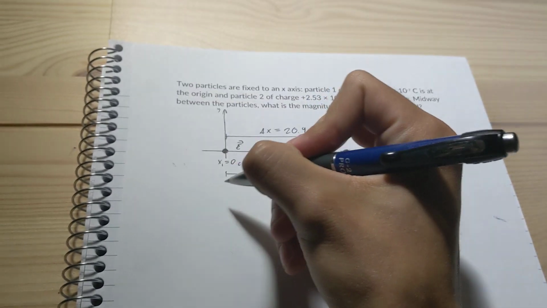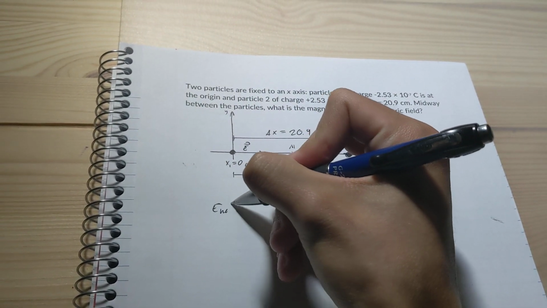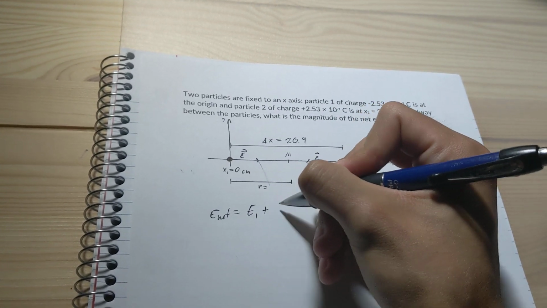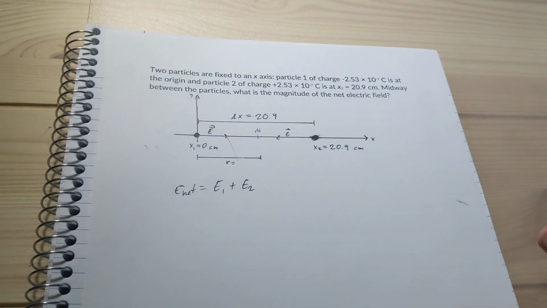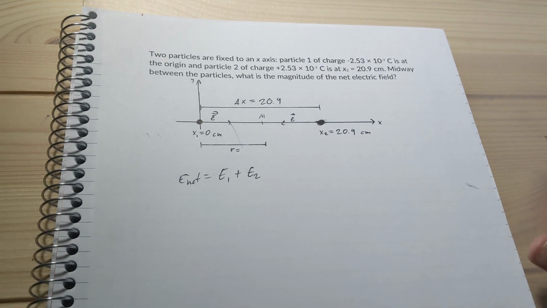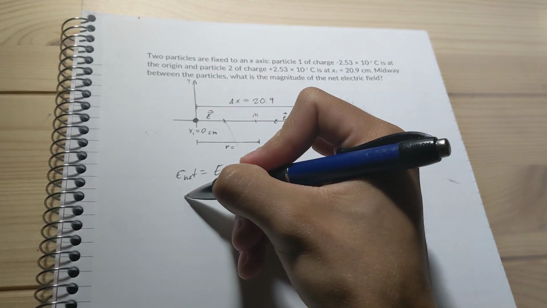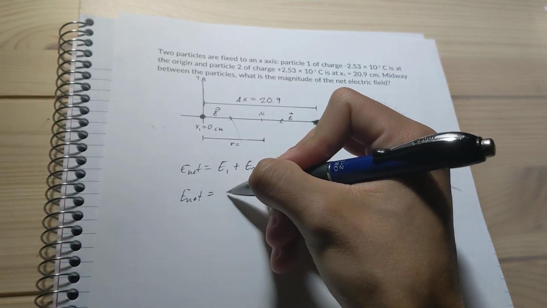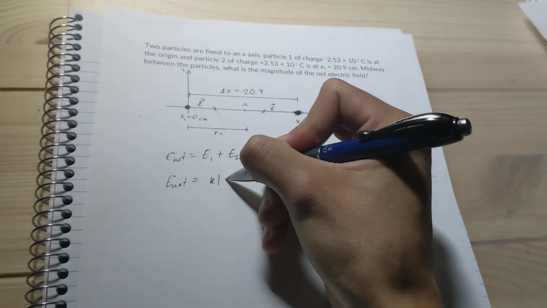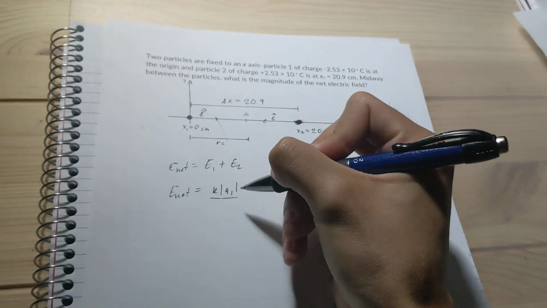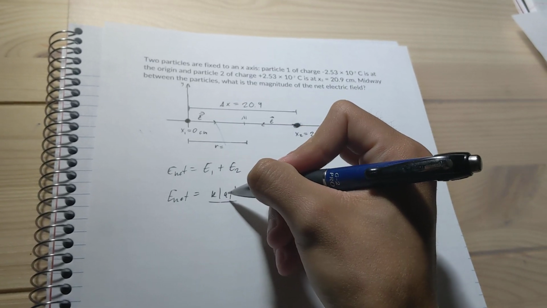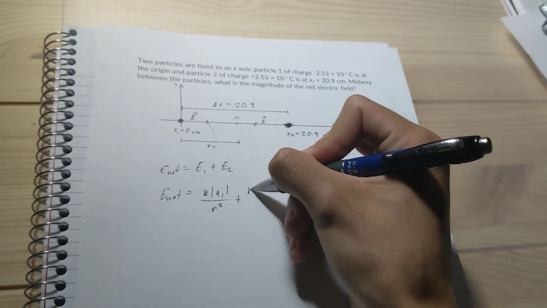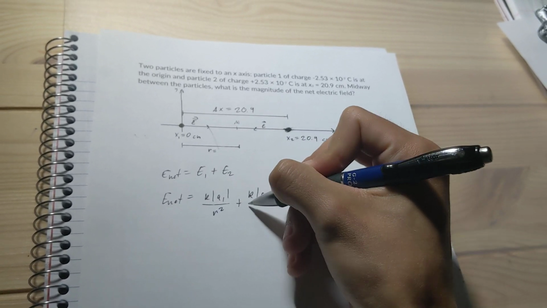So to find the net electric field, we need to take the sum of the first electric field and the second electric field. To do this, we can find the electric fields by multiplying Coulomb's constant by the first charge over distance squared and adding that to the same thing but for the second charge.